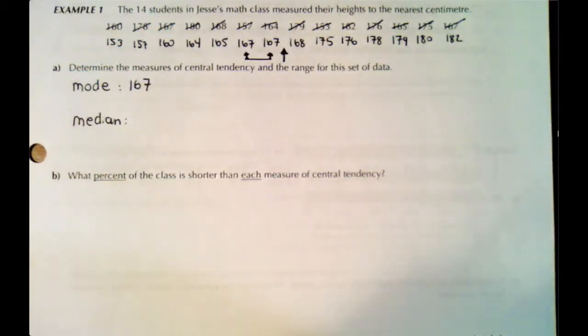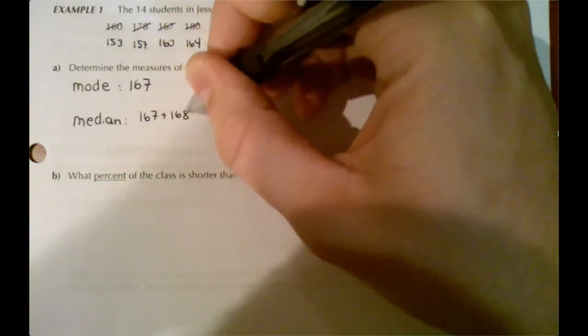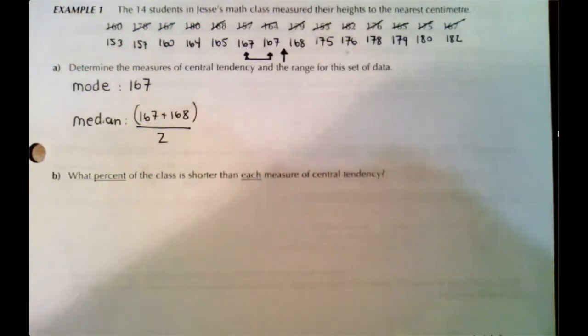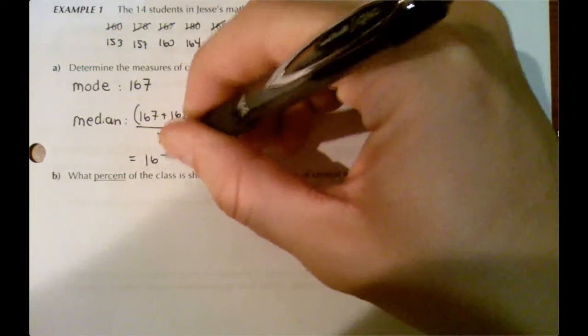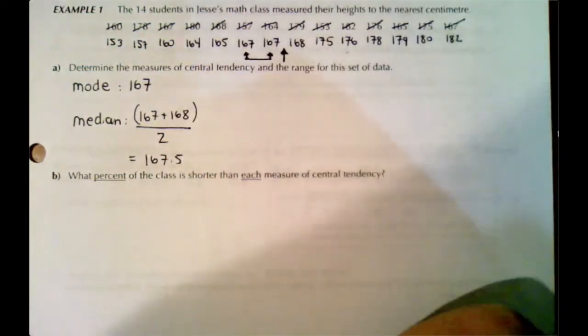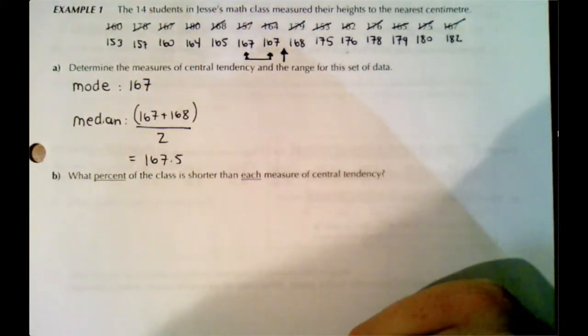So right there. And to figure out what that is, we have to add the two numbers, 167 and 168, and if you're doing this on a calculator, use a bracket or else you're going to get the wrong answer, and divide it by 2. Sometimes it's really easy to tell what the middle is. Well, it's just 167.5. If the numbers are a little bit more spread out, you might want to actually add them and divide by 2.